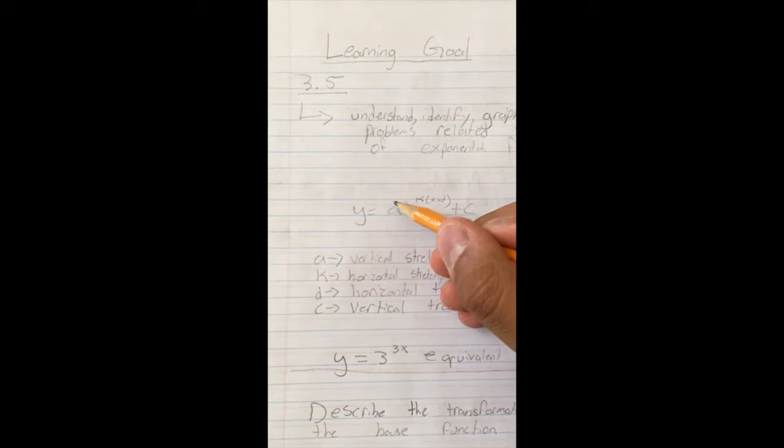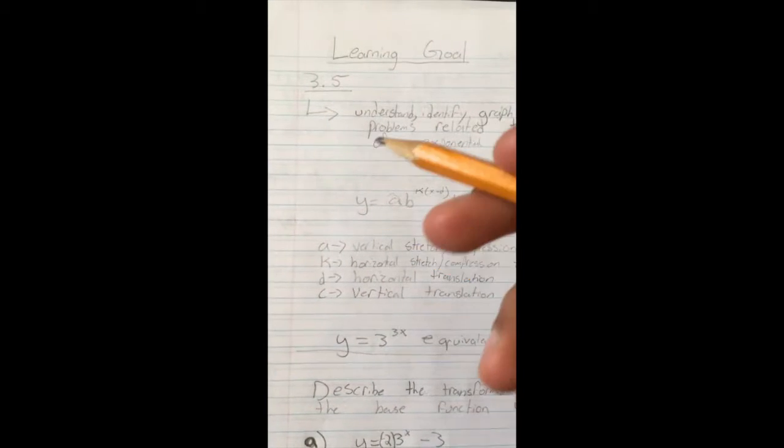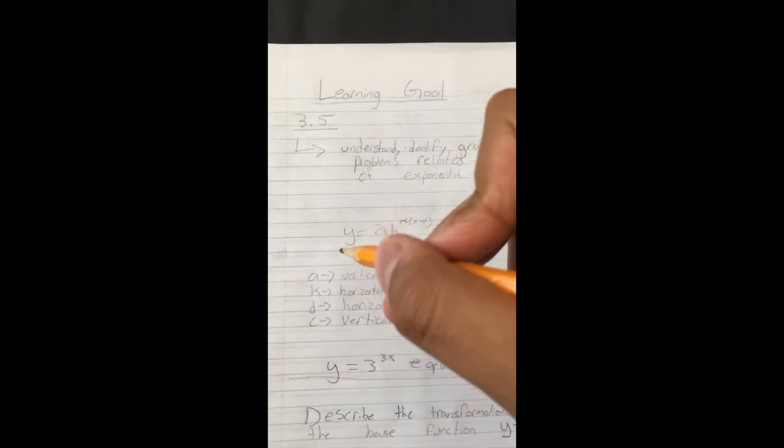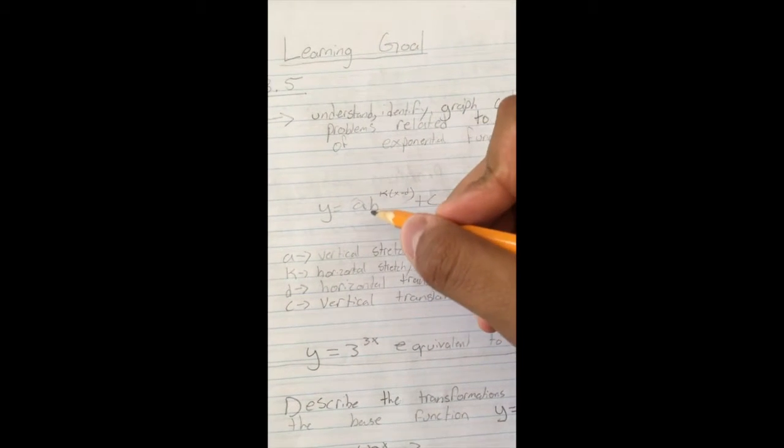So the first one is this a right here. The a represents vertical stretch or compression plus a reflection in the x-axis. It's a stretch if it's greater than 1. It's a compression if it's less than 1. And it's a reflection in the x-axis if there's a negative. So basically this will change the graph. It'll make it longer, it'll make it shorter, or it'll make it go downwards instead of up. B is our base value.